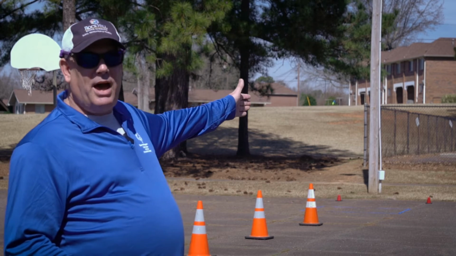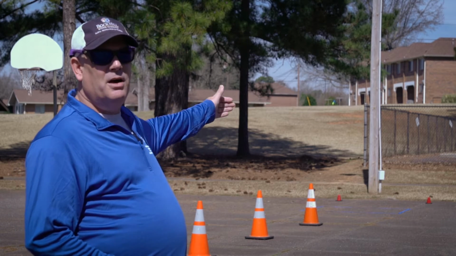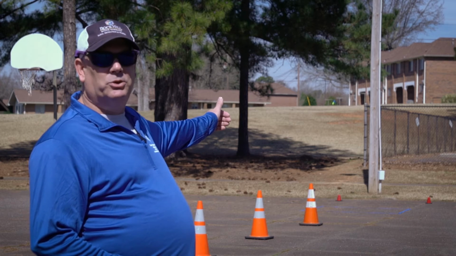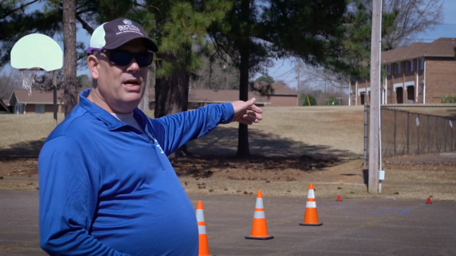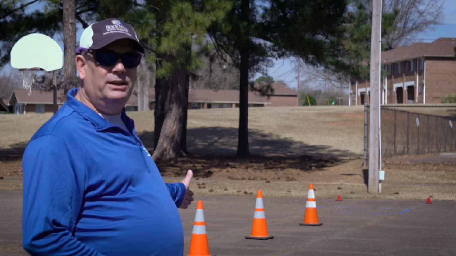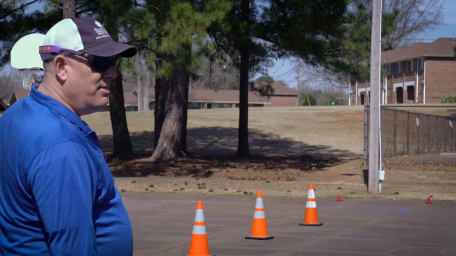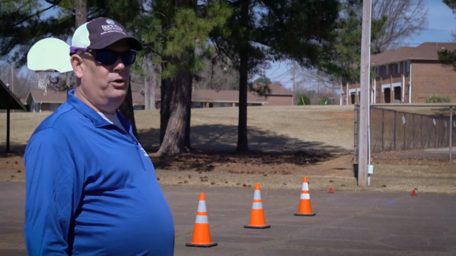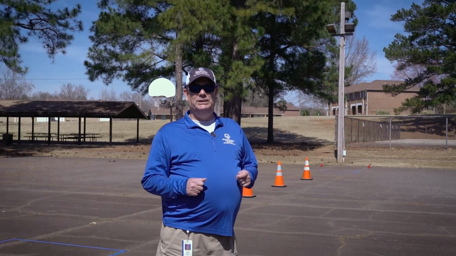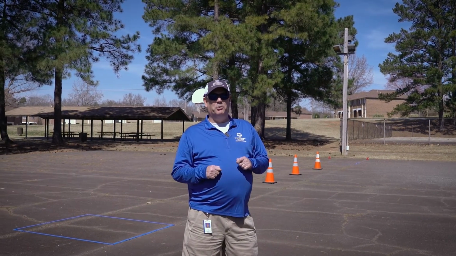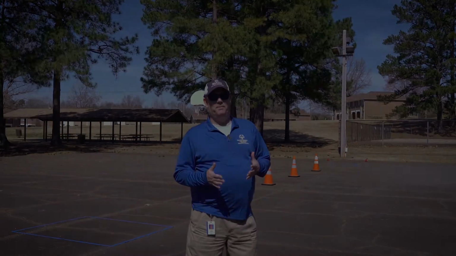But as you can see, we have our start-finish line way back here. Our first box where our individual needs to make a circle, and then our cones to do the slalom part of it, and then they're gonna finish right back here. So that's pretty much the course and what you need to do. And I'm gonna demonstrate it a little bit for you so you kind of understand.